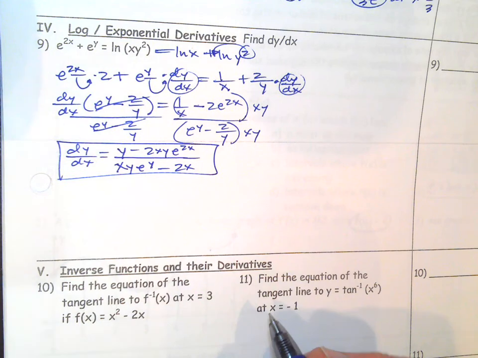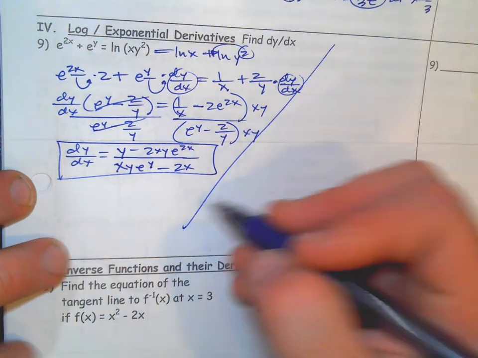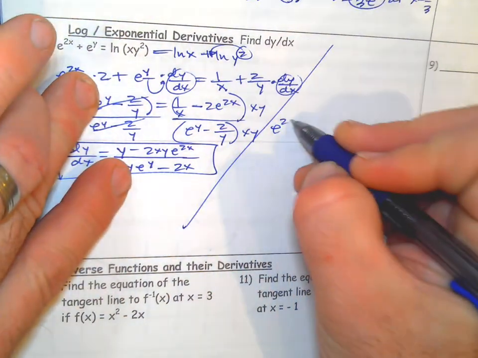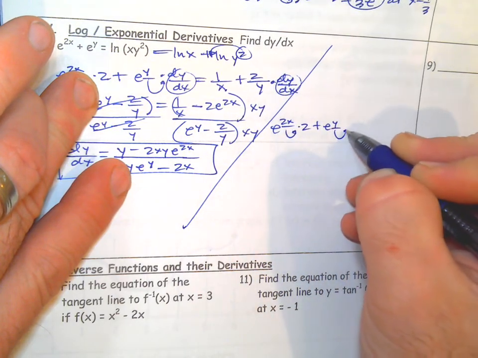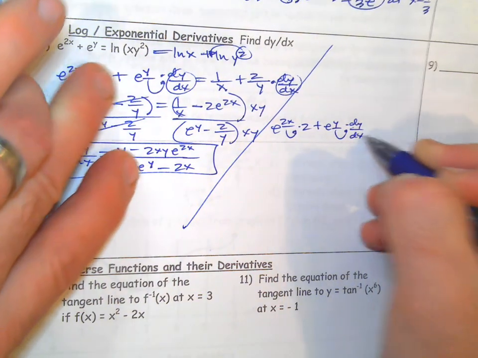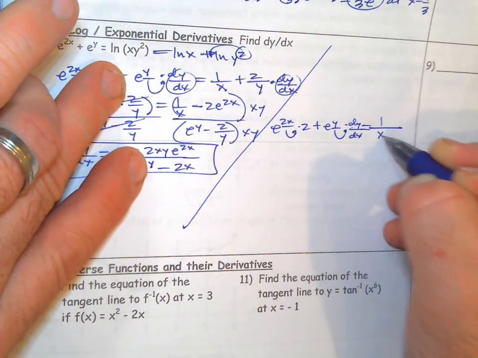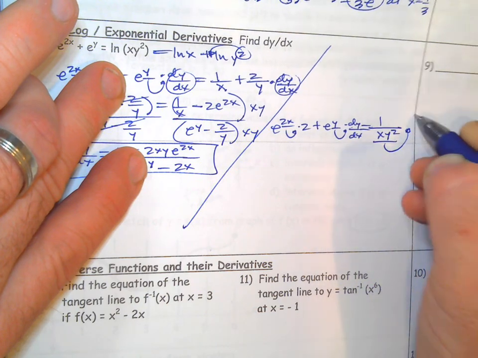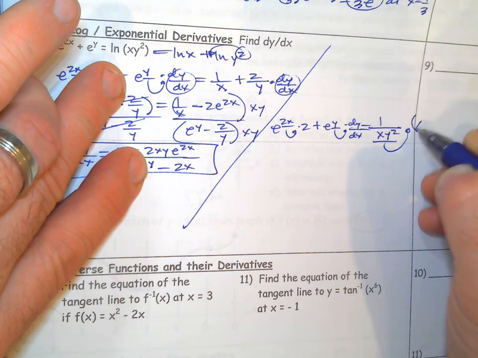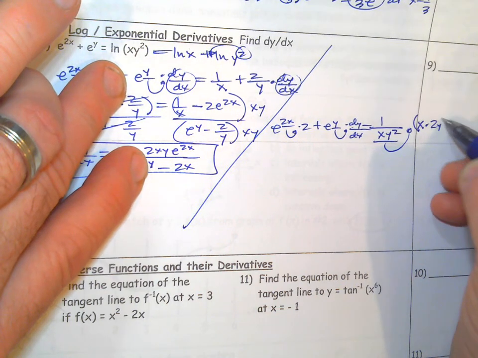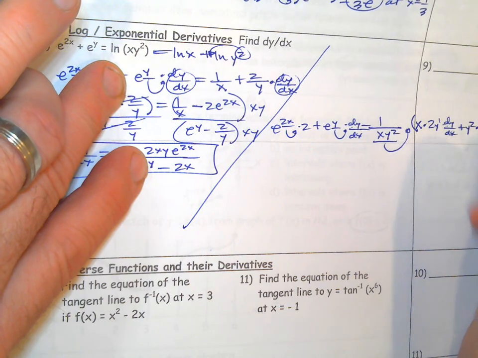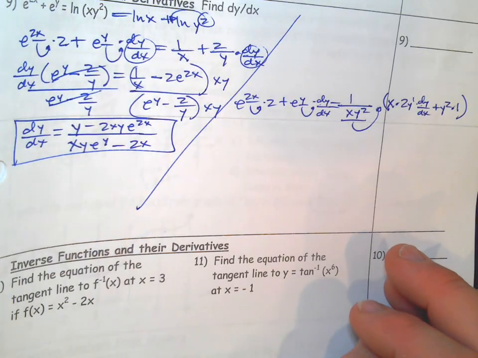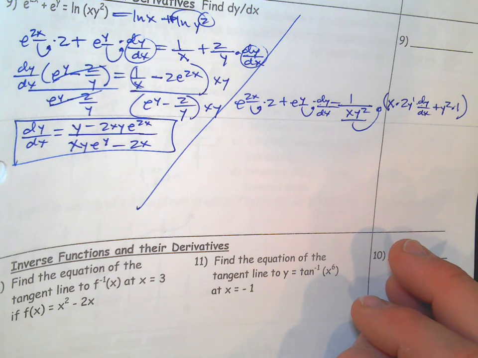Now you could do the problem the way it was originally written if you really want. It'd be e to the 2x times the derivative of what's inside, 2, plus e to the y times the derivative of what's inside, which is dy/dx. And then over here you do 1 over what's inside times the derivative of what's inside. And you better put parentheses around this. This is product rule. x times the derivative of y squared is 2y to the first, dy/dx, plus y squared times the derivative of x, which is 1. Now, eventually, this should give you the same answer.